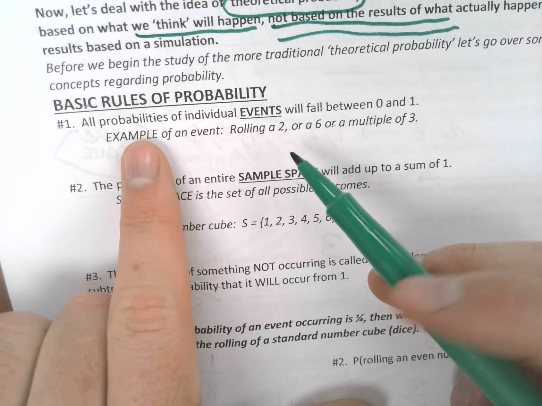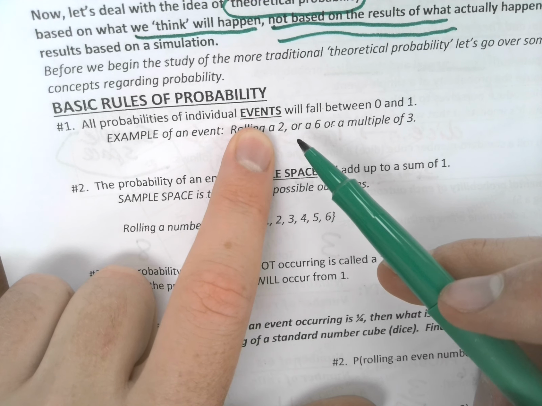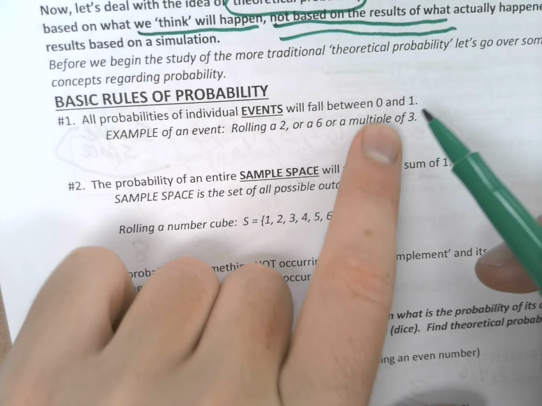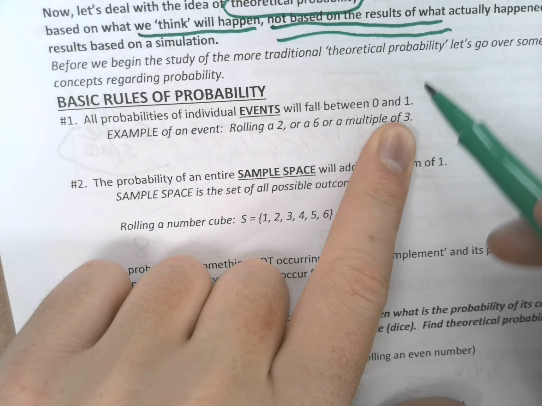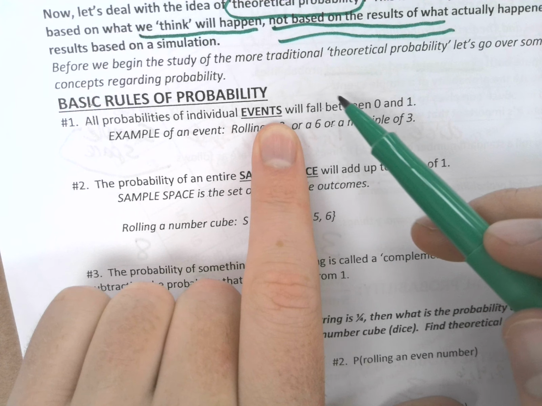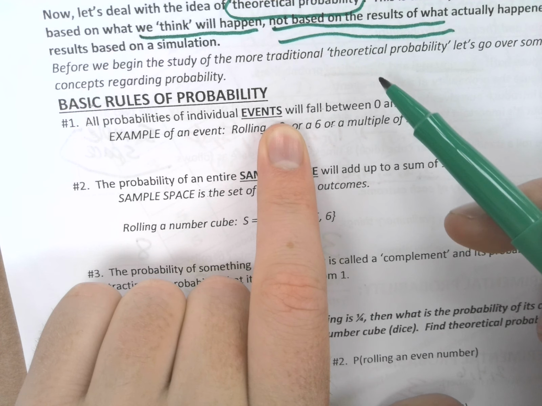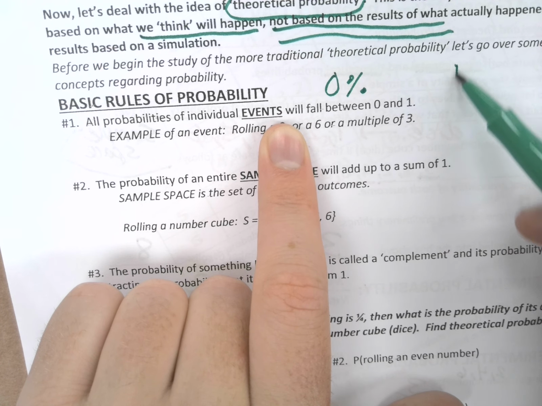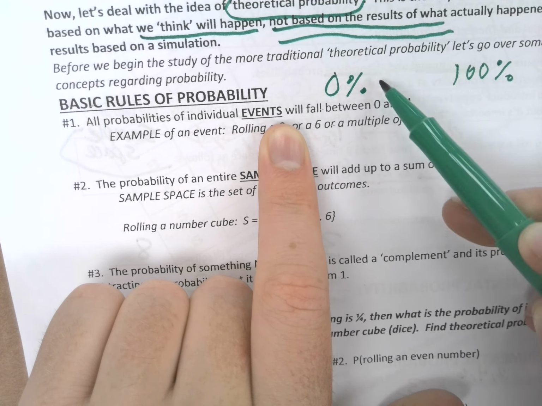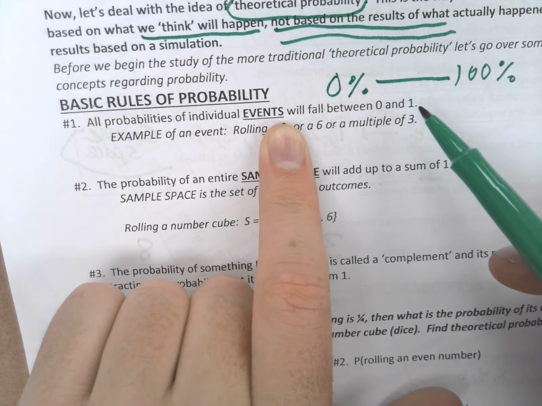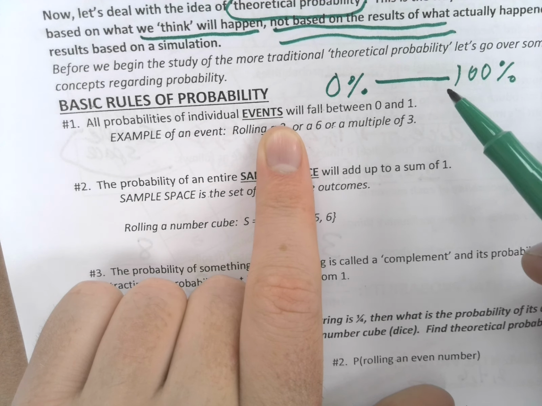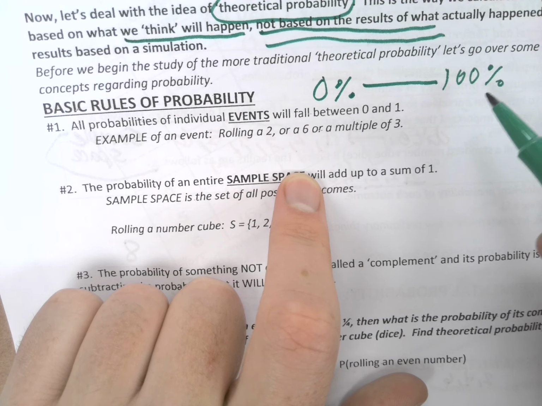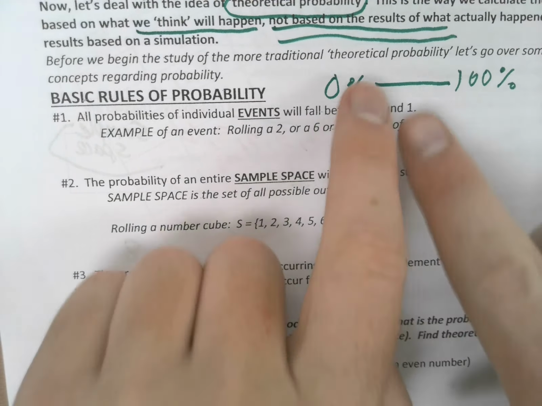How about all probabilities of individual events, when we're talking basic rules of probability? They have to fall somewhere between 0 and 1. And what that means is any kind of probability you have for an event, it has to either have a 0% chance, a 100% chance of happening, or somewhere in between. There's no such thing as a negative % chance of something happening. There's no such thing as a 120% chance of something happening. It's got to fall somewhere in this spectrum right here.